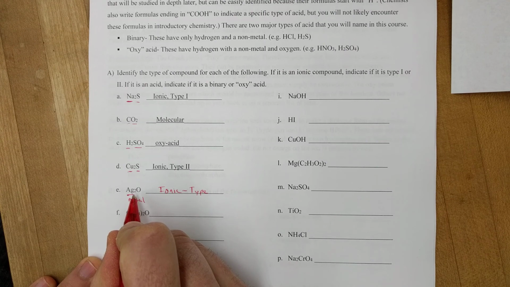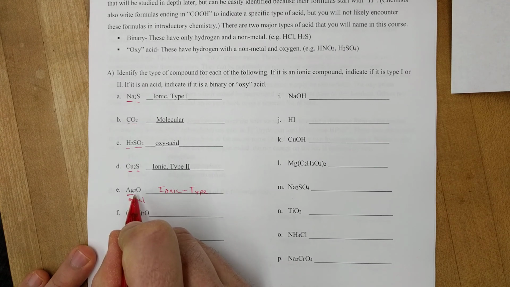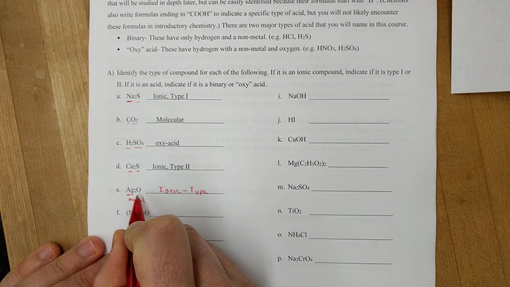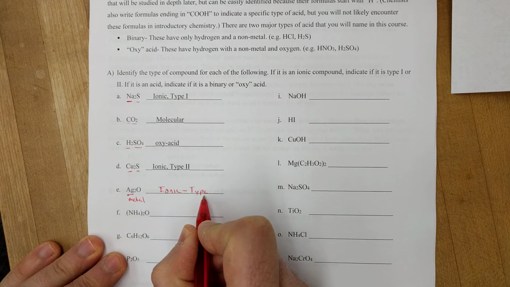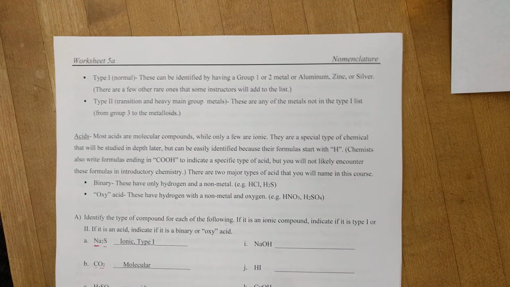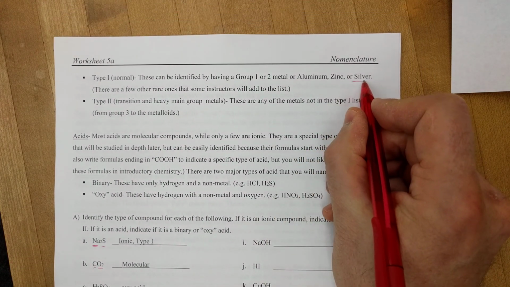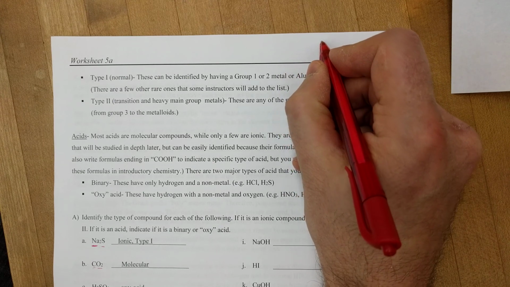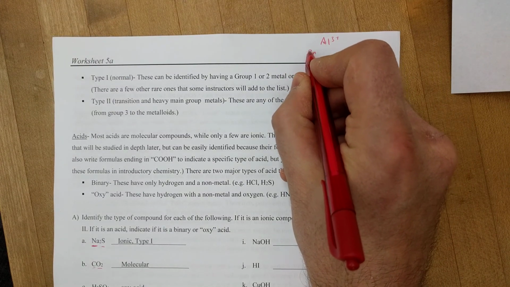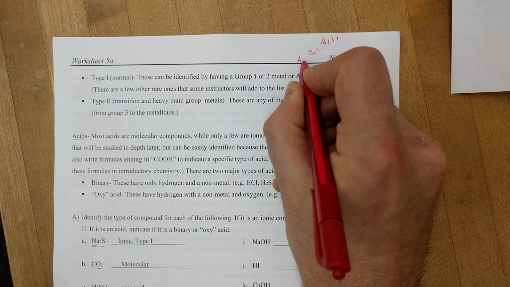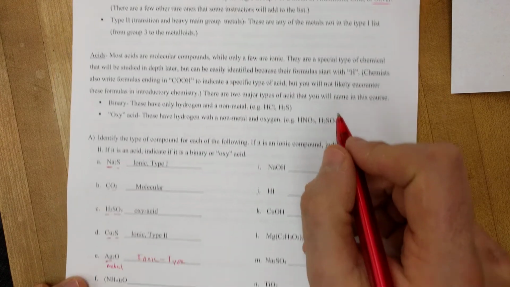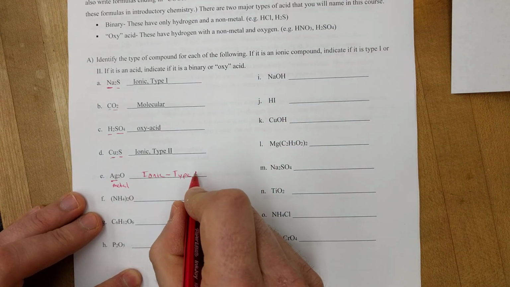So the distinction again, type 1 is the main group elements, the ones that always have the same charge, and type 2 are the ones that vary in charge. Silver, if you remember, is in that special area of the periodic table where you have aluminum that's always a 3+, and then zinc, which is always a 2 positive, and then silver is always a 1 positive. So it is a type 1 ion.